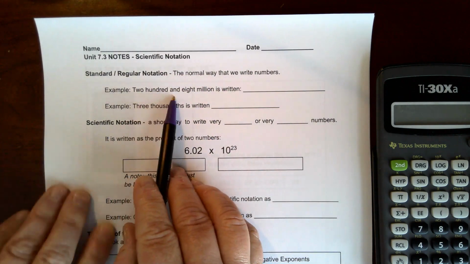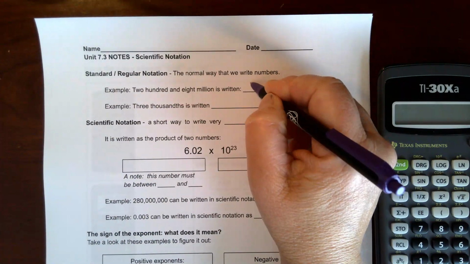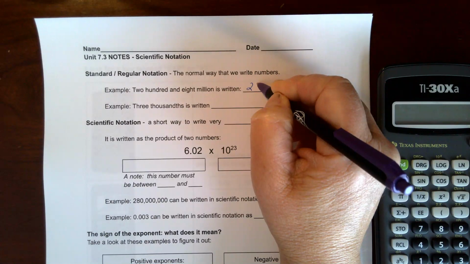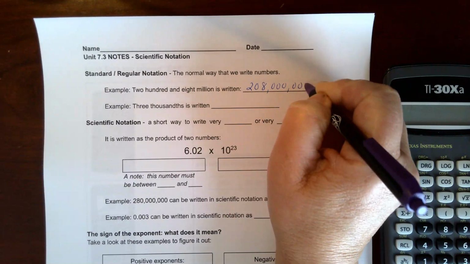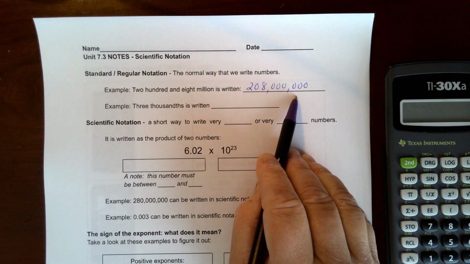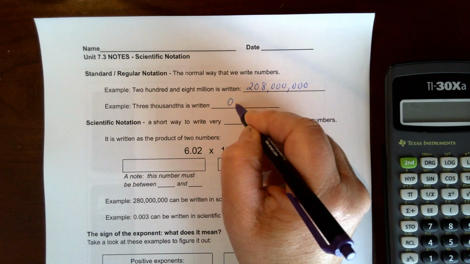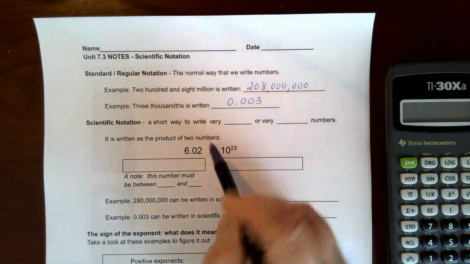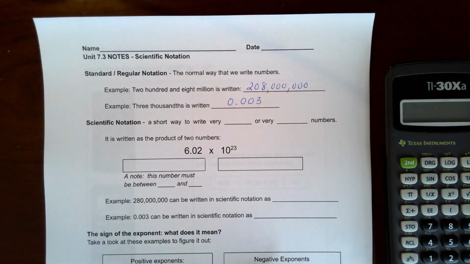So for example, 208 million would look like this. 208 million would have this many zeros following it. 3 thousandths, we have to go to the thousandths place: tenths, hundredths, thousandths place. 3 thousandths is written like this.